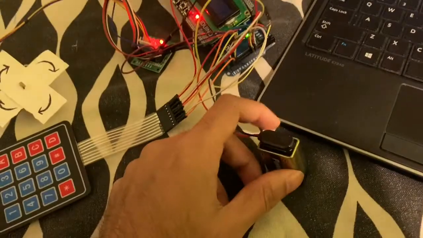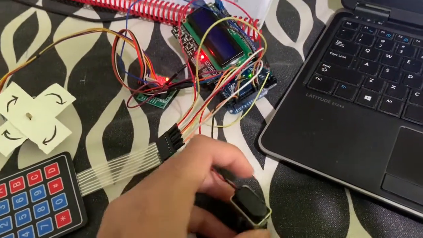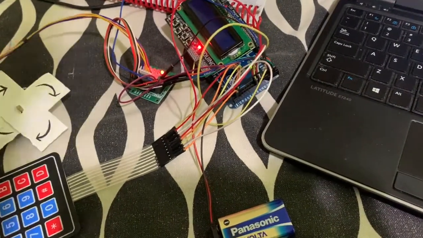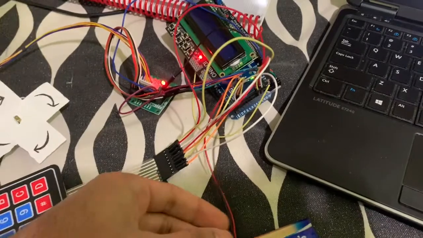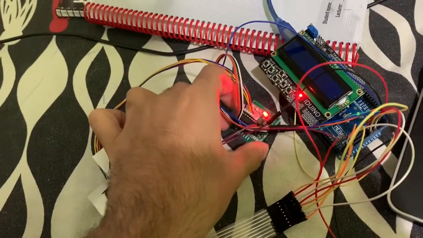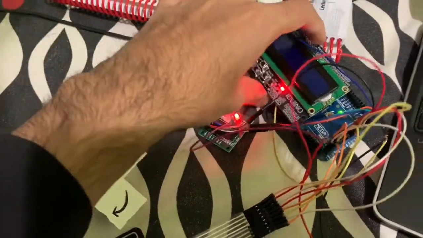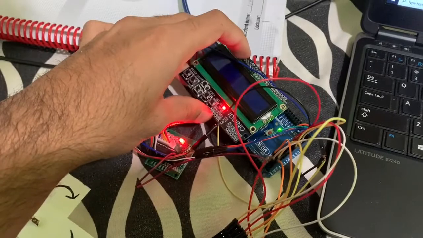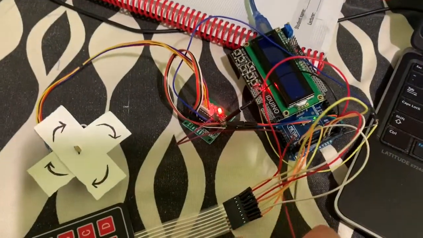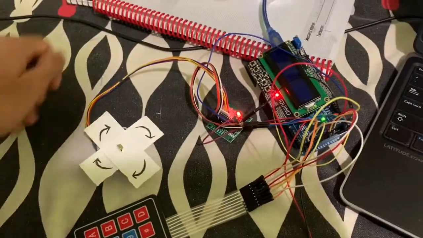I also use the 9-volt battery because it helps run our motor perfectly, and its positive is coming through the ULN, which is our driver for our stepper motor, and the ground is going to connect with our Arduino ground. So that's all for the connections, I think.